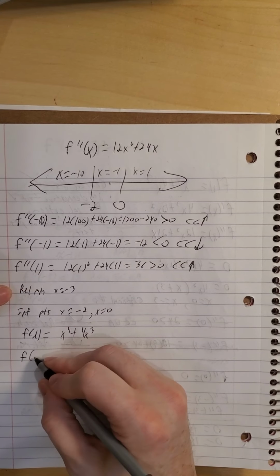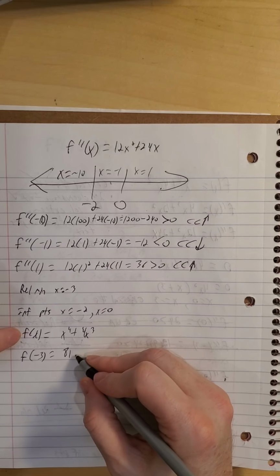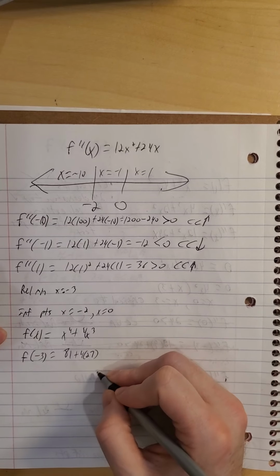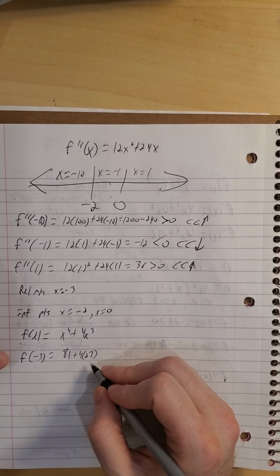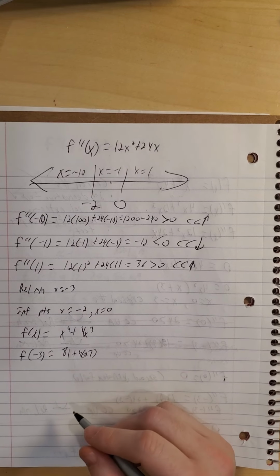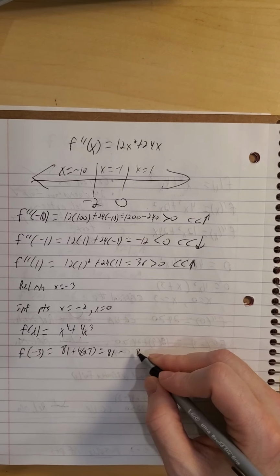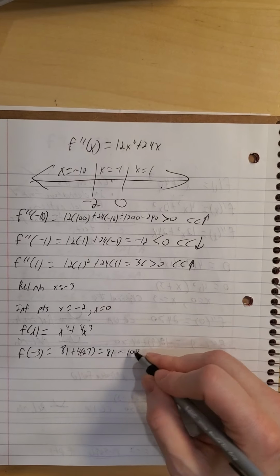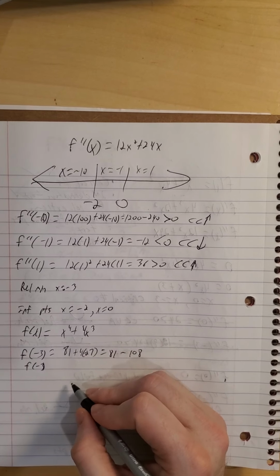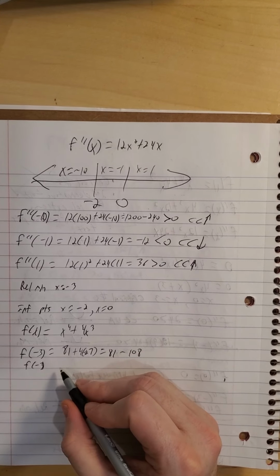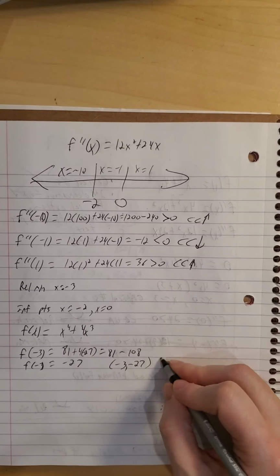So to find where these are, I find f of -3. So that would be 81 plus 4 by -27. So 81 minus 108. F of -3 is -27. So -3, -27, local min.